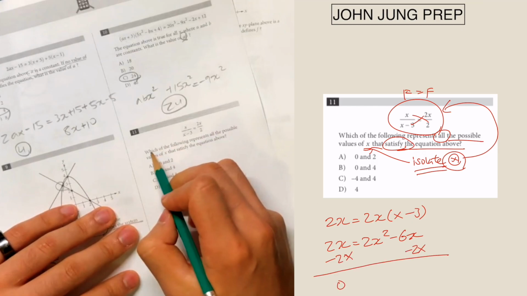That becomes 0 is equal to 2x squared minus 8x. Okay. And how do we find the value of x? We just factor out the common terms, which is 2x, times x minus 4. And that tells us that x can be either 0 or 4. Okay. So x is equal to 0 or 4, and that's the answer, which is B.